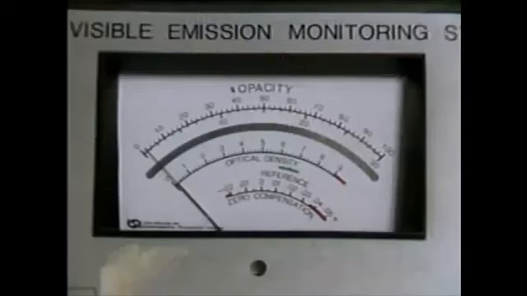One way to determine the clarity of a gas is to measure its opacity. Opacity is basically the opposite of clarity, and it can be measured using a device called an opacity meter.